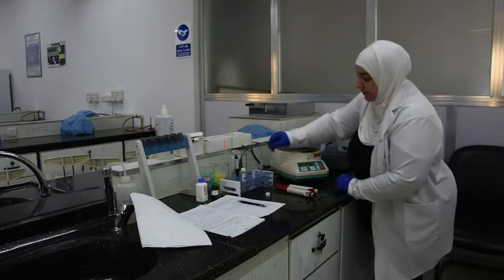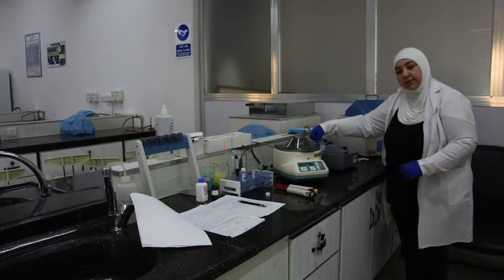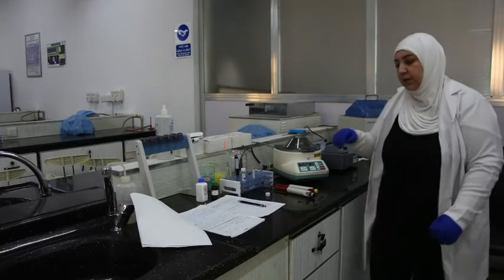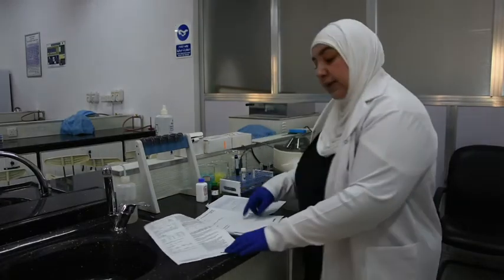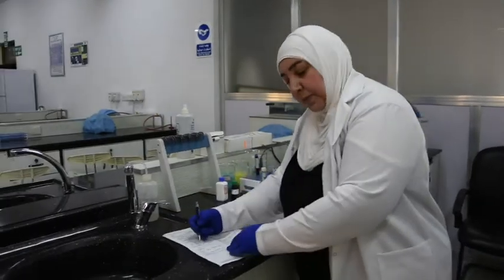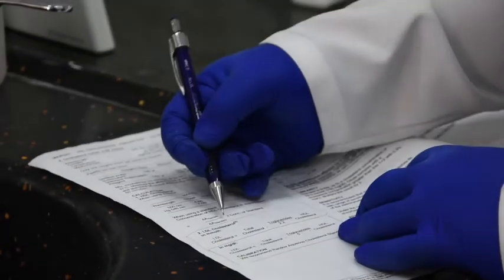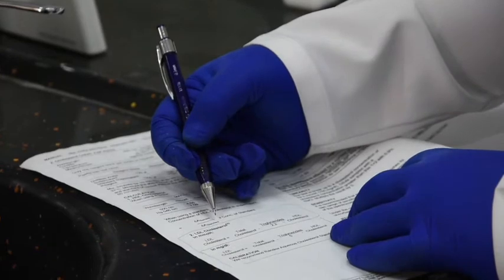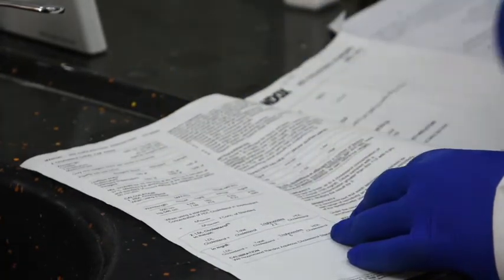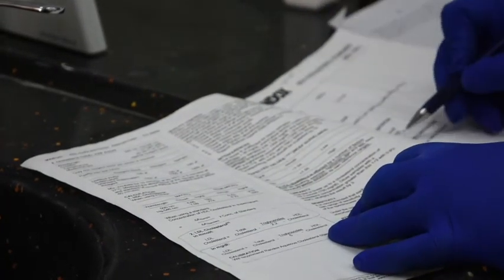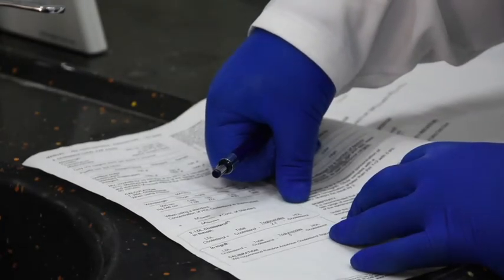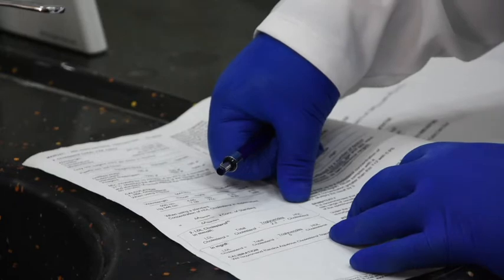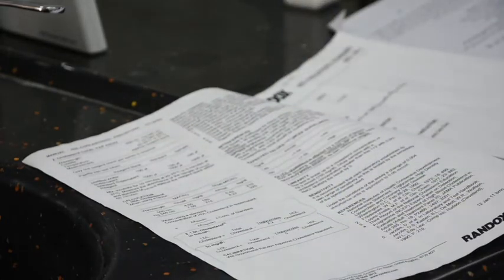Then we take it and read at 500 nanometer to see the result, 0.06. We need the leaflet to calculate. The absorbance of the sample is 0.06, and the absorbance of the standard is 0.02. We take the concentration of the standard from this. Then we get the concentration of HDL cholesterol in the serum.